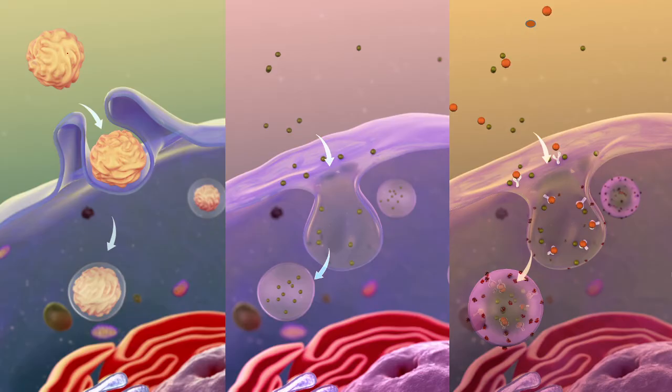So look at it here. It is a solid particle which attaches to the membrane. The membrane invaginates, then eventually this pinches off and forms a phagosome. This is phagocytosis. While in pinocytosis, these are liquid molecules which get entrapped into the membrane, and the membrane invaginates, finally forms a vesicle and transports the liquid material into the cell.